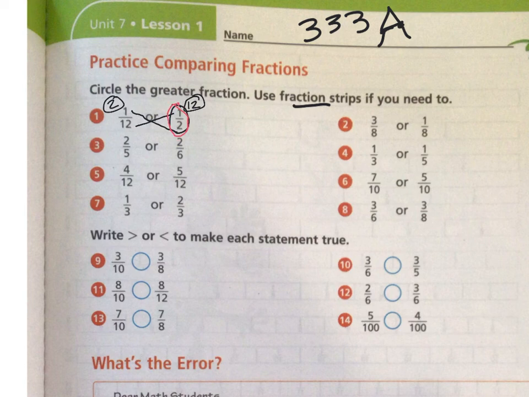So cross multiplying does work really well, all right? And I see a couple here coming up where the bottom numbers are the same, then you don't even have to cross multiply because it's easier to tell. So we're going to talk about those coming up.